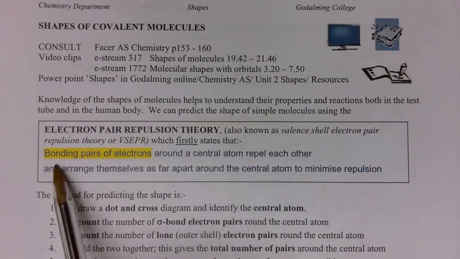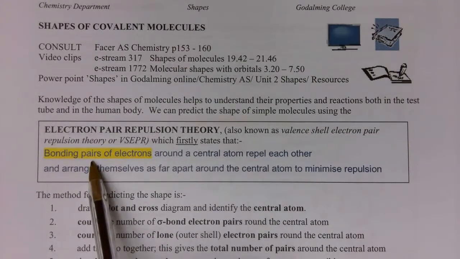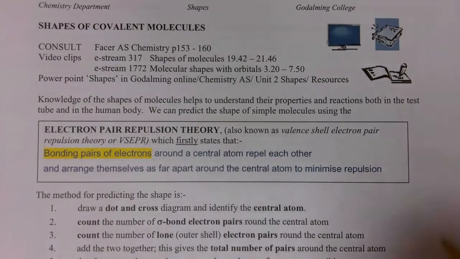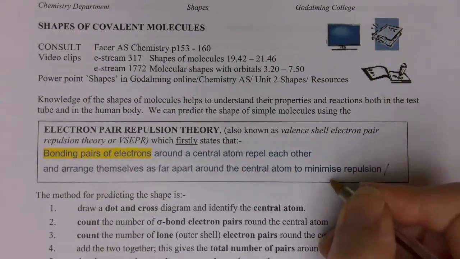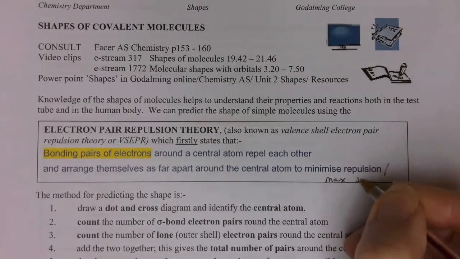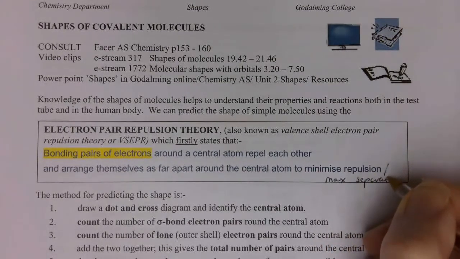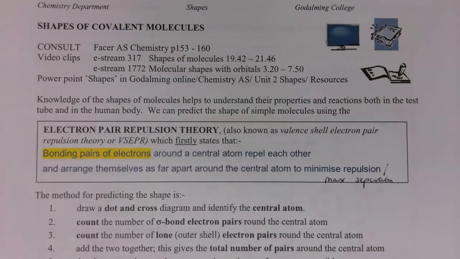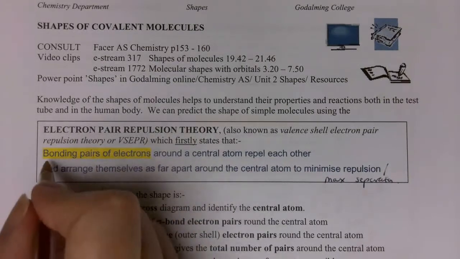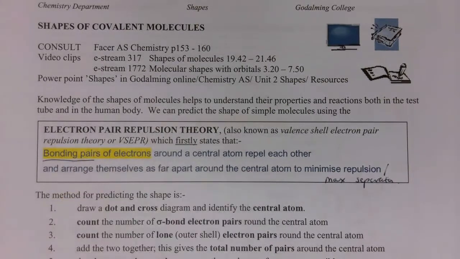Notice it is the bonding pairs of electrons. We're not talking about all the electrons here, only the bonding pairs around the central atom. They repel each other and remain as far apart as possible, so they minimize repulsion or maximize separation. So they get as far away from each other as possible. Key thing, as I said, is to remember it is only the bonding pair, the outer shell. That's why it's sometimes called the valence shell electron pair repulsion theory.